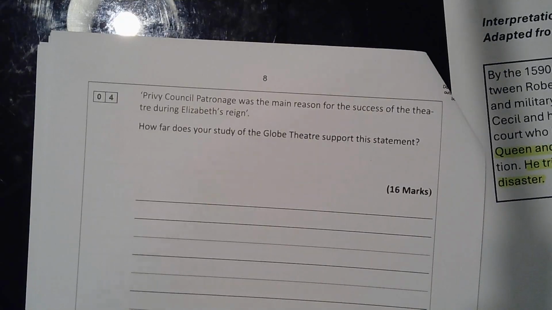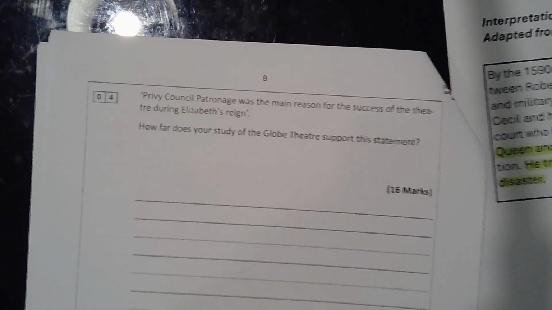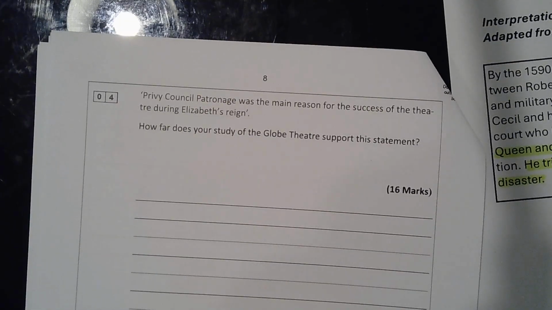And finally, the question that we know is going to come up, or at least we know it's going to be on the Globe Theatre, question for 16 marks. So you've all been given waggles for this, so you should be prepared to go straight into this question and start writing. However, it's also worth figuring out what your sentence starters are going to be. So you still need to analyse the questions.